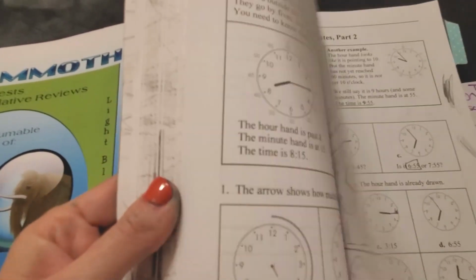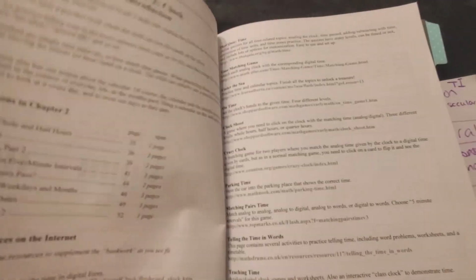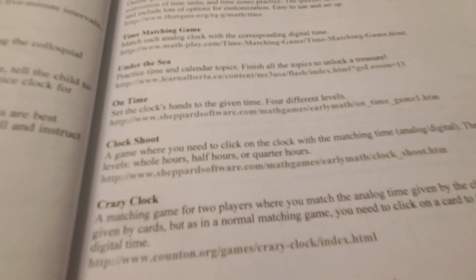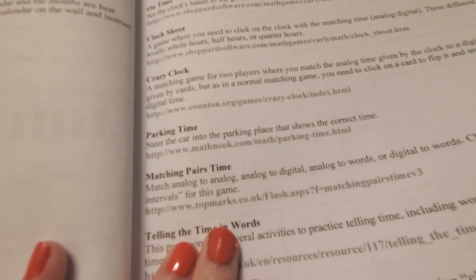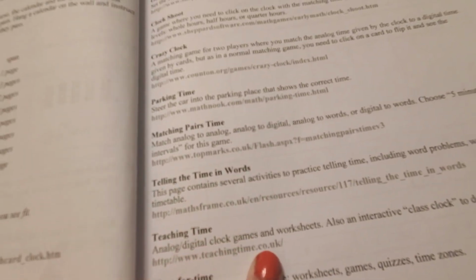And in addition to that, she has this really handy thing at the beginning of each chapter where she gives you resources online for extra practice. And that is really nice. But it does add some work for the teacher. And as you know, with the internet, things change.